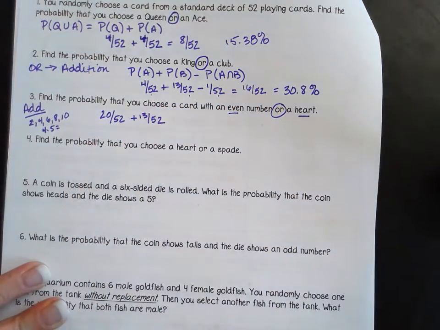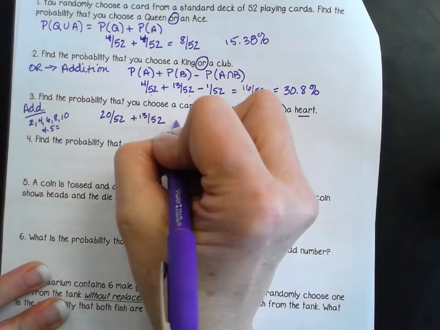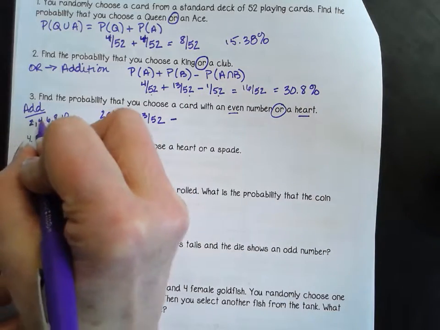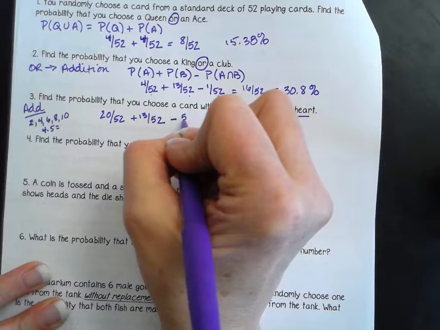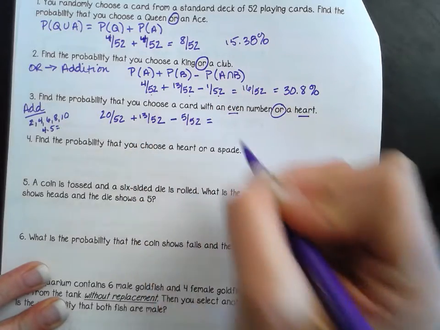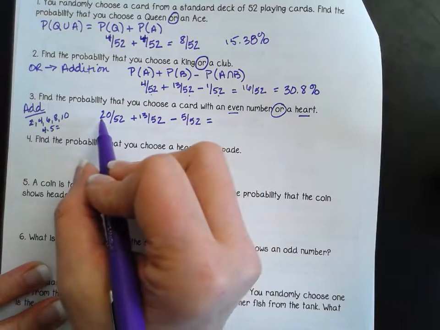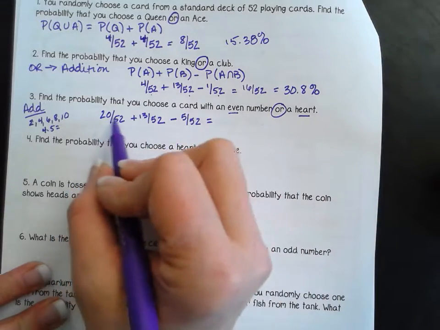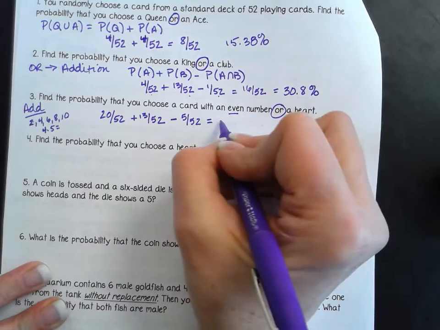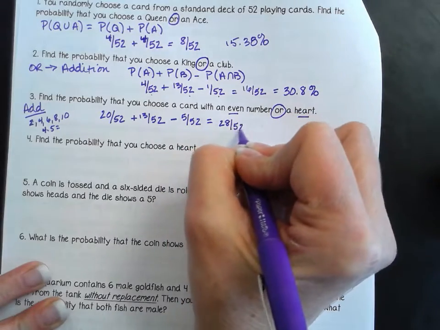And how many even hearts do I have? Well, 1, 2, 3, 4, 5. Are we good with that? And so when I subtract and add, I'm left with 28 out of 52.